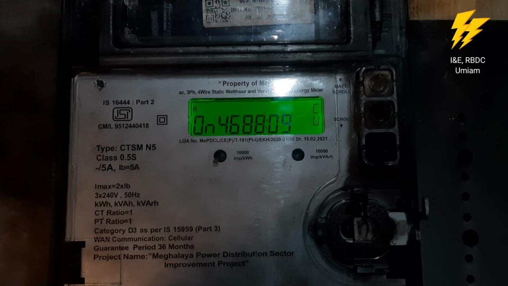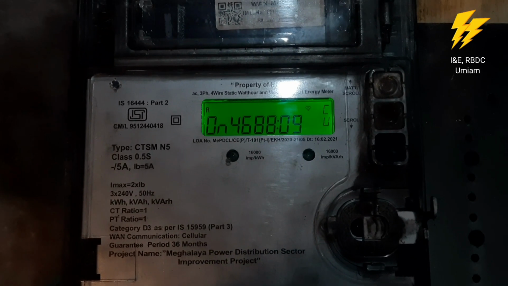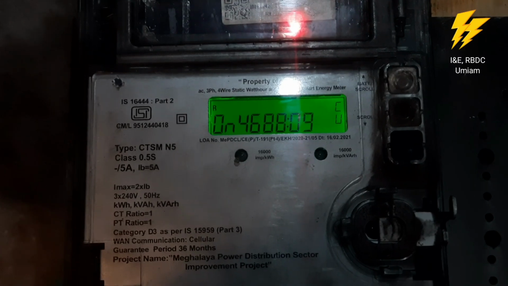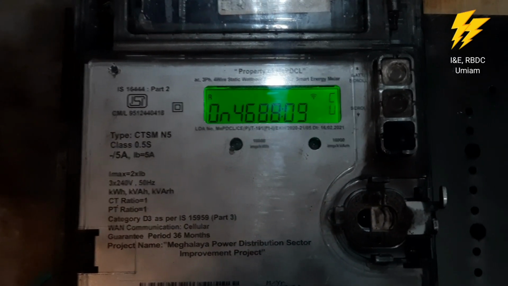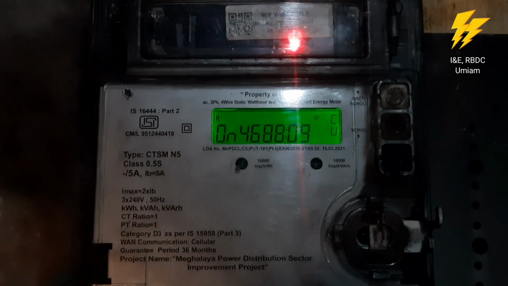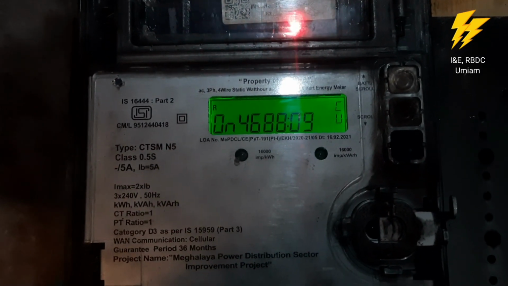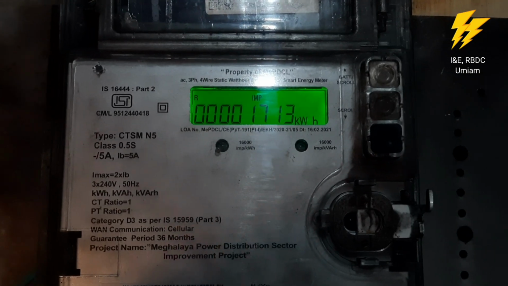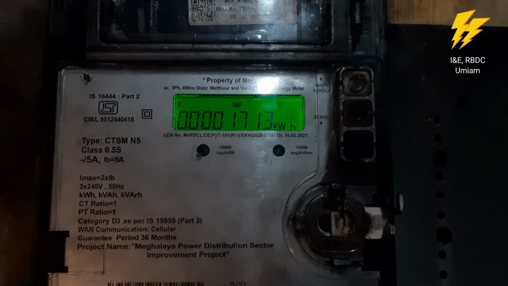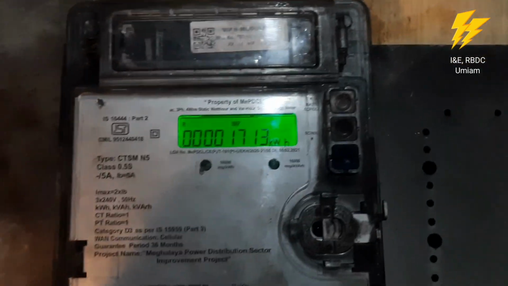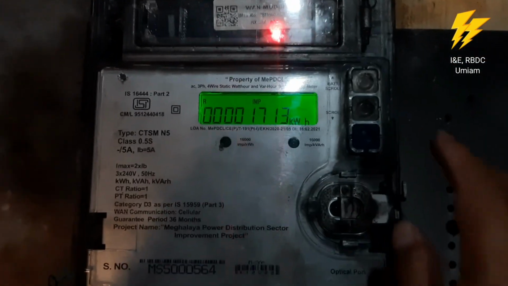And then after this is the meter time, for how many hours this meter has been on. It is 4,688 hours and 9 minutes. It has been on for this many hours, which is almost 6-7 months in service. And then we have come back to the present kWh, and it keeps rotating in the same way. So this is in auto mode.